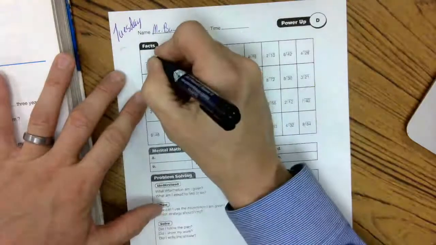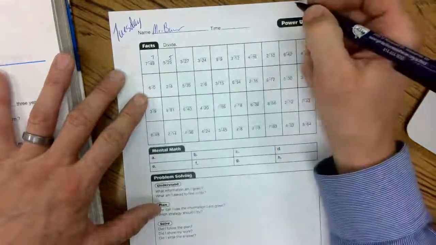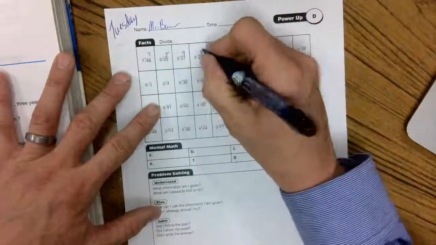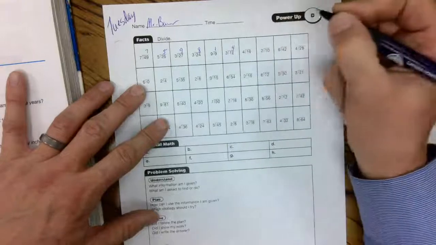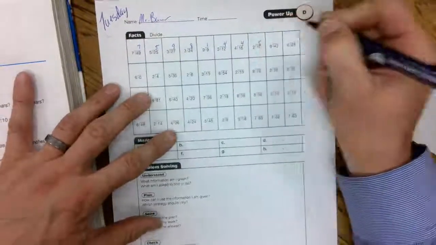49 divided by 7 is 7. 25 divided by 5 is 5. 27 divided by 3 is 9. 24 divided by 3 is 8. 9 divided by 9 is 1. 12 divided by 3 is 4. 16 divided by 4 is 4. 10 divided by 2 is 5.